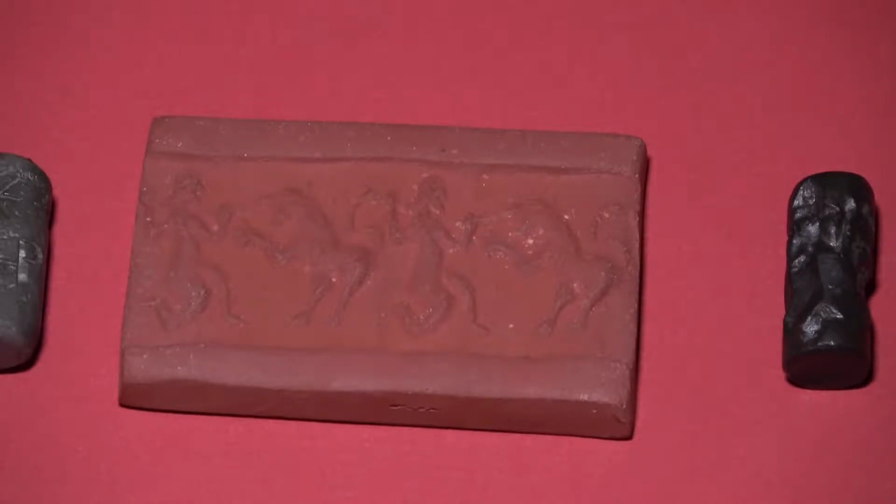So this one is the Indus Valley cylinder seal and tablet, and it's 1700 BCE.